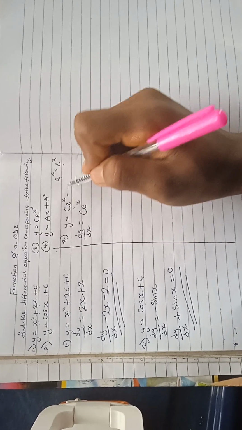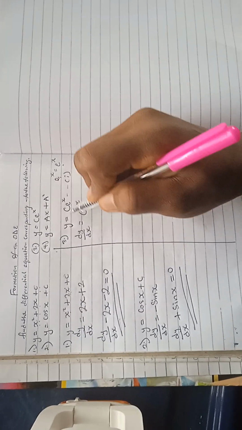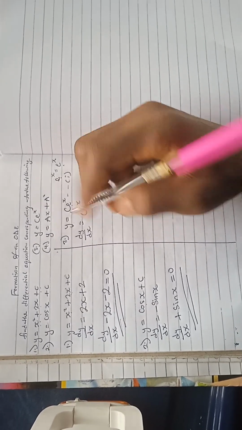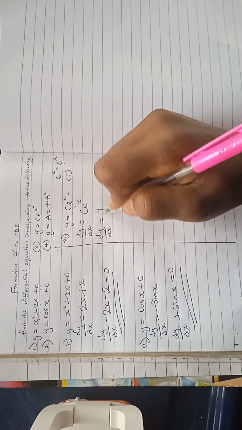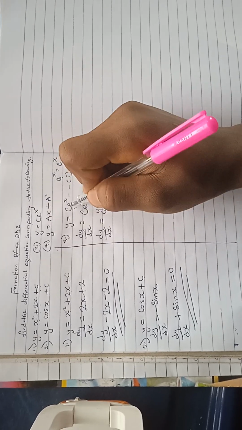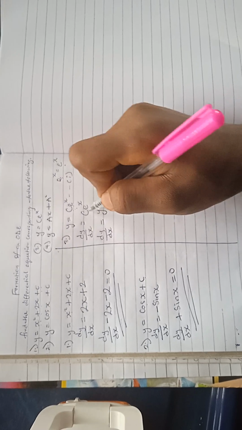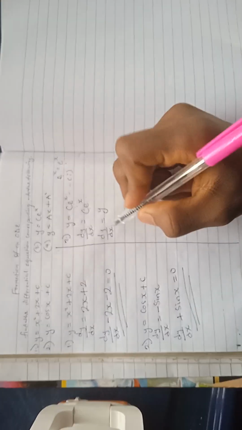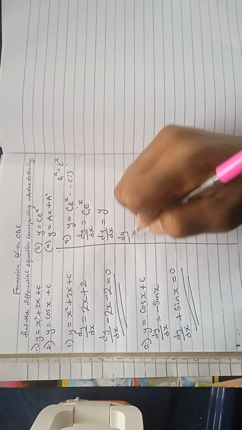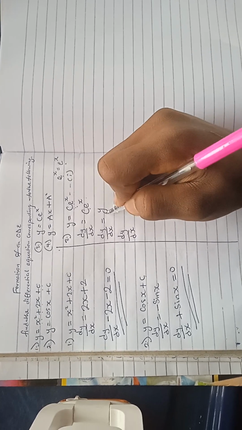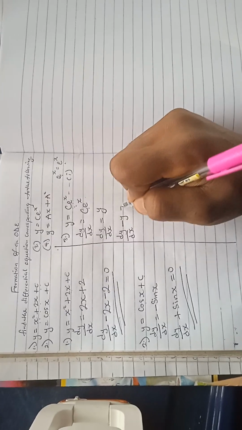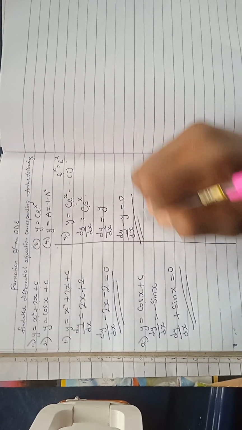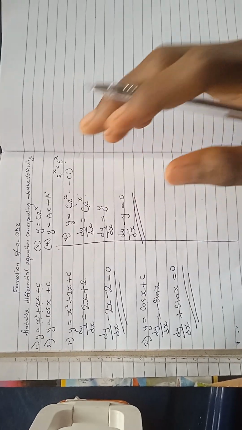But if you look at equation 1, y is equals to c e to power of x. Therefore, we can say dy over dx is equals to y, because y is equals to c e to power of x. Therefore, replacing y with this in equation 2, we now say dy over dx, this y is positive. Once it's moved over to the other side, it's going to be negative, minus y is equals to 0. Therefore, this is our solution to this ordinary differential equation.